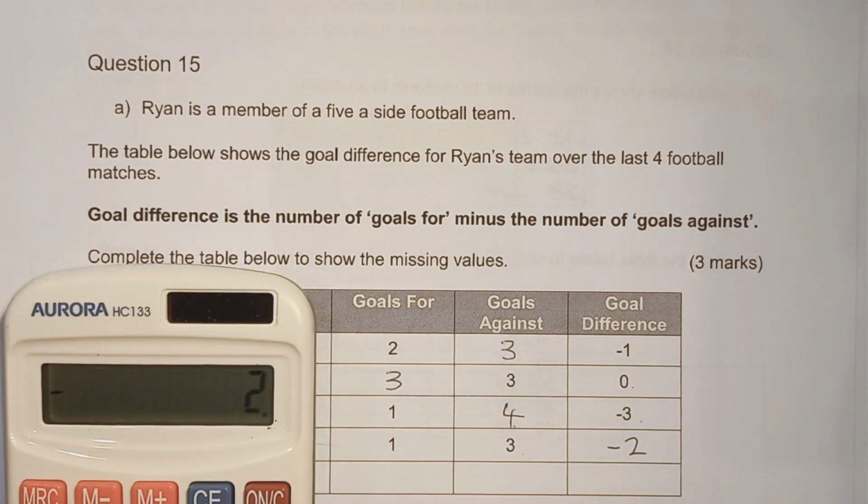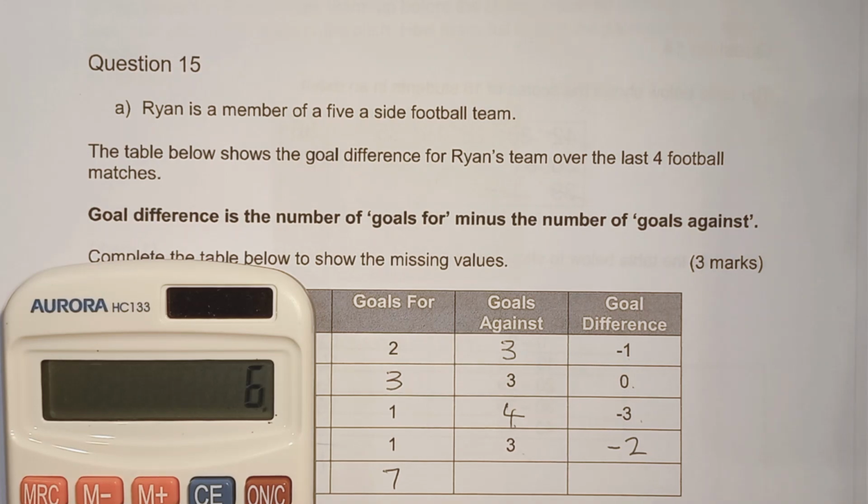And what about the totals? Well, we've got 2 plus 3 plus 1 plus 1. So Ryan's team scored 7 in total. But the other teams scored 3 plus 3 plus 4 plus 3, 13 against them. And for the total goal difference, we can either add these up, or we can say, well, 7 minus 13 is minus 6. Or you can check: minus 1 plus 0 plus minus 3 plus minus 2 gives minus 6. So it's a little check there as well.